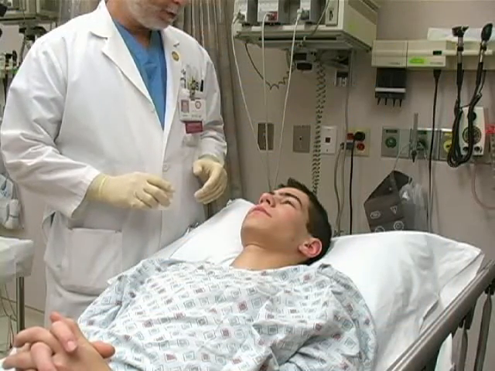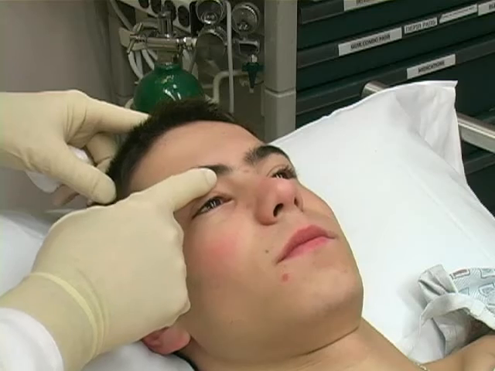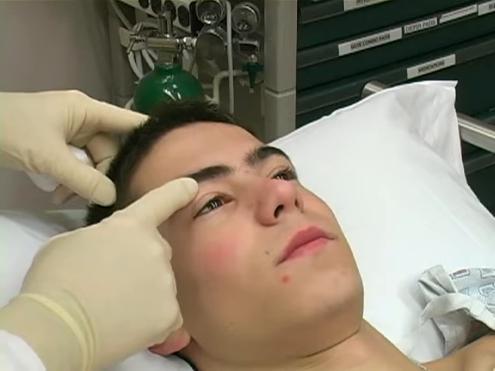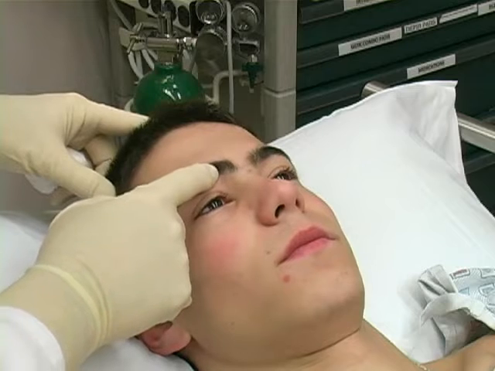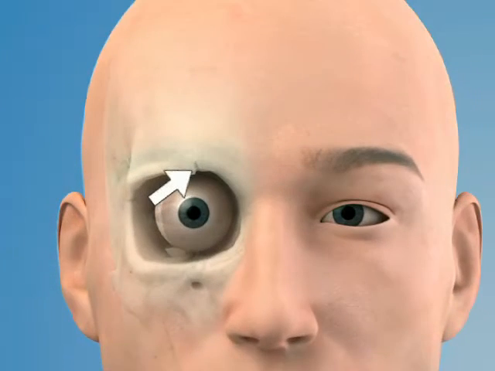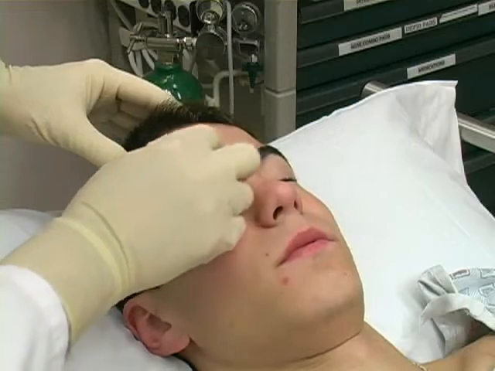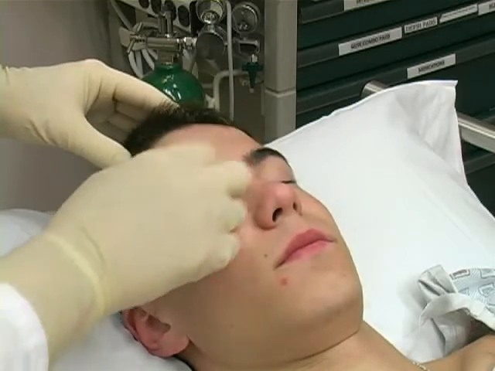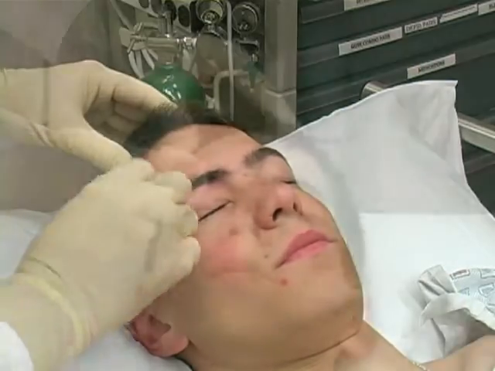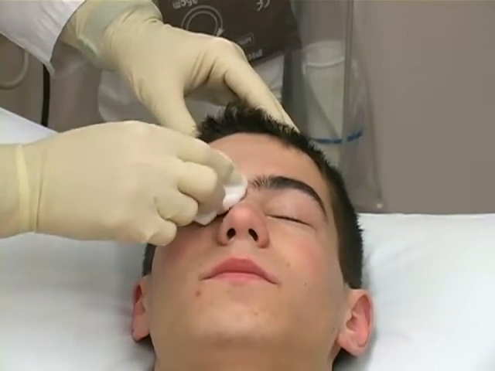To perform the block, position the patient supine on a stretcher. Palpate the superior orbital rim and identify the subtle supraorbital notch. This notch is in direct line with the pupil when the patient is staring straight ahead. Prepare the skin around the notch with a cleansing agent such as chlorhexidine. Use care not to introduce the agent into the eye.